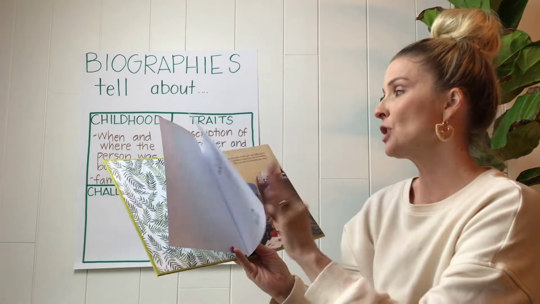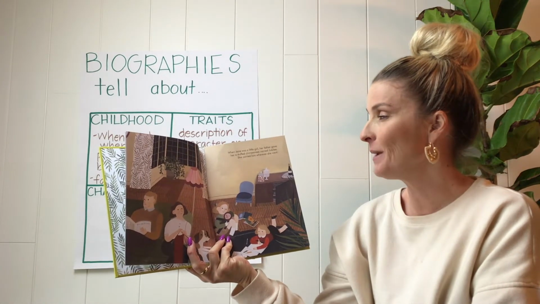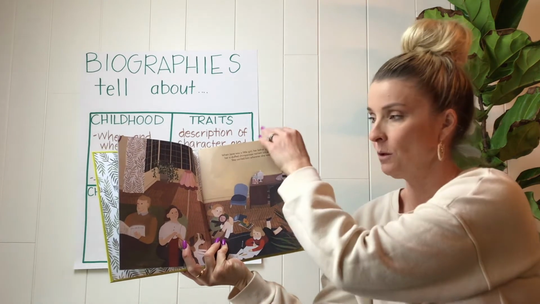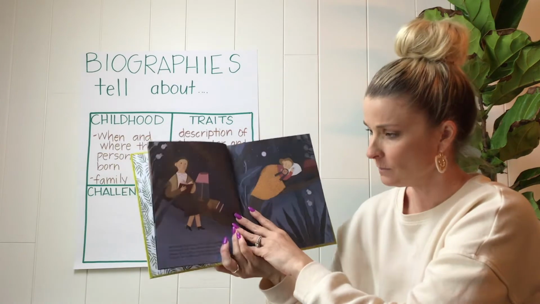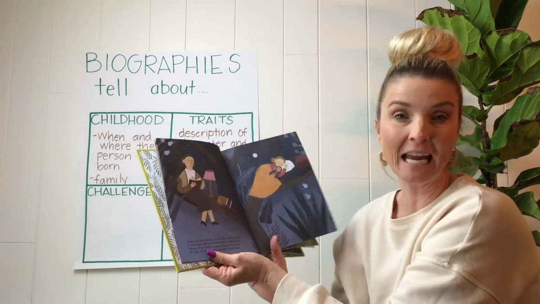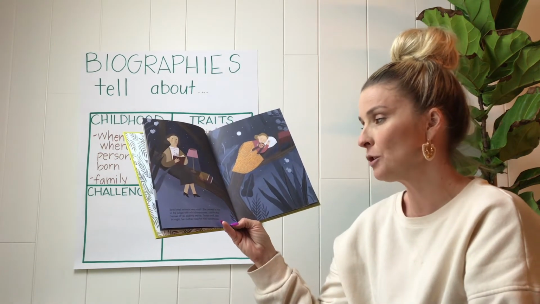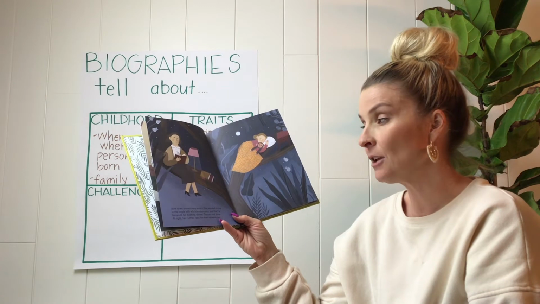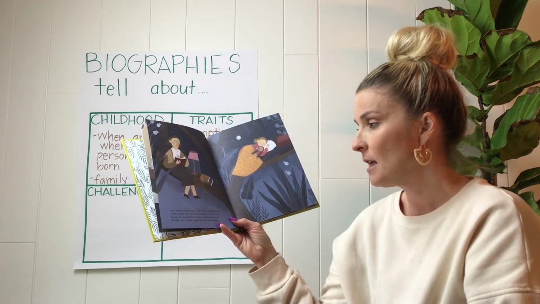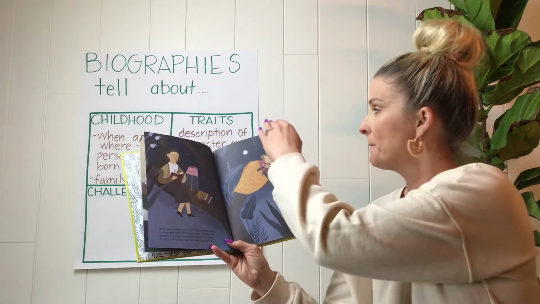So here we go, Jane Goodall. When Jane was a little girl, her father gave her a stuffed chimpanzee named Jubilee. She carried him everywhere she went. Jane loved animals very much. She wanted to live in the jungle with wild chimpanzees, just like the heroes of her bedtime stories, Tarzan and Jane. At night, her mother read her their adventures.